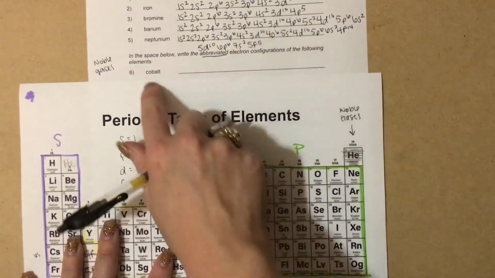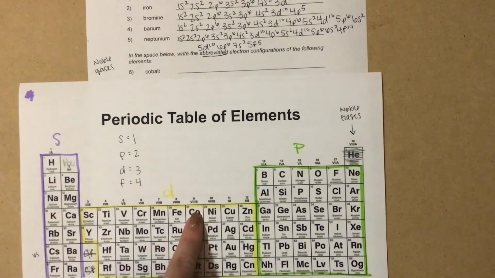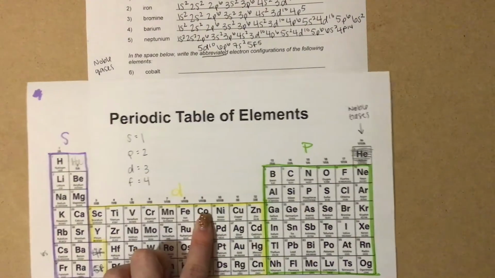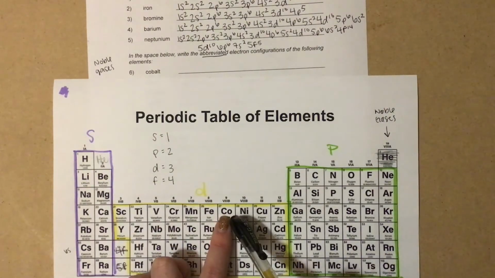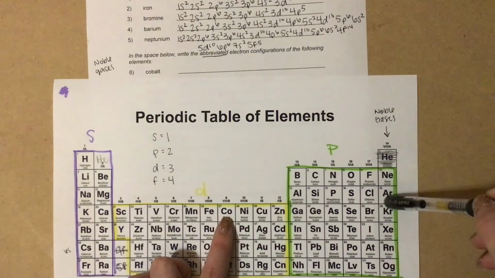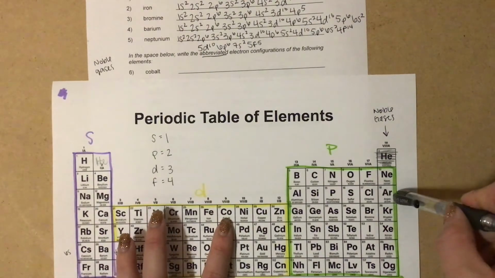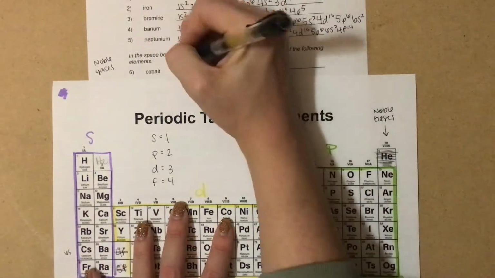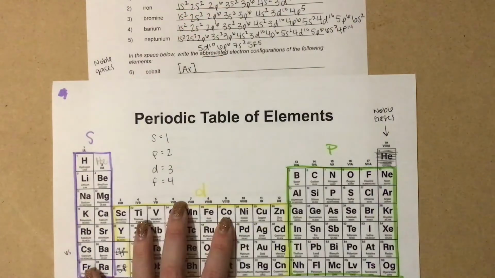Let me show you how we do this first one with cobalt. The first thing you're going to do is find your element on the periodic table. Cobalt is right here. Then you determine which noble gas came before your element. So I'm going to go to the row above cobalt in my noble gases. Argon is the one that came before, so I'm going to write the symbol for argon in brackets: bracket Ar, and close my bracket.